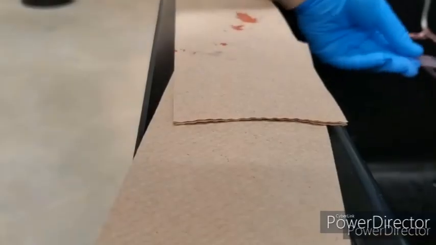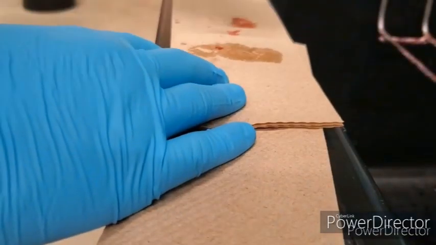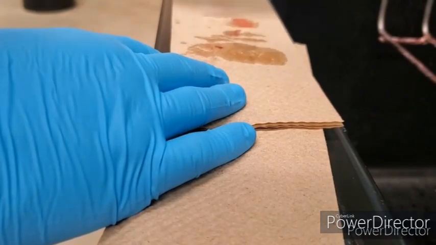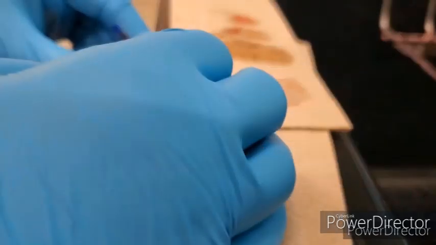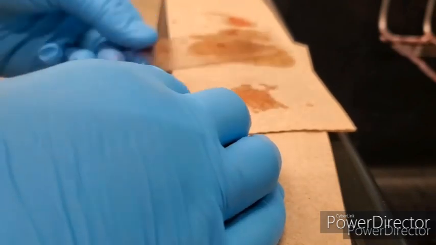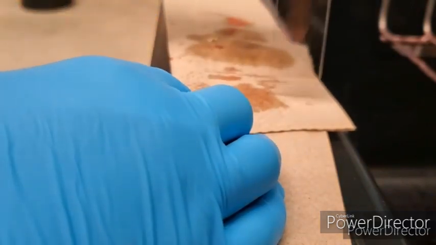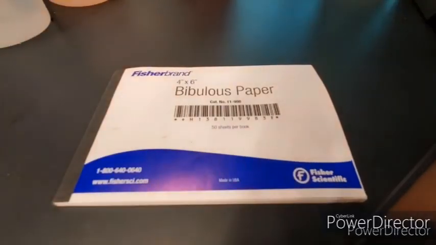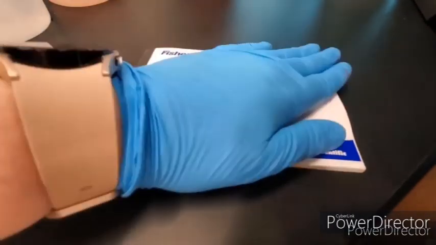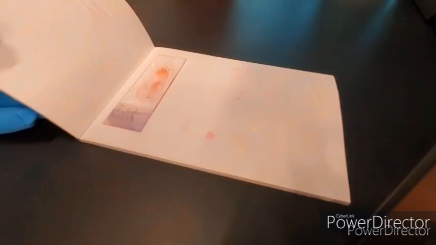So our next step is to blot, to get the excess water and excess droplets of stain off onto some clean paper towel. This will make it air dry faster. Or we could use bibulous paper. It's a little booklet where you gently press down and it will soak up all of the excess water, but pressing in that motion won't take the bacteria off.